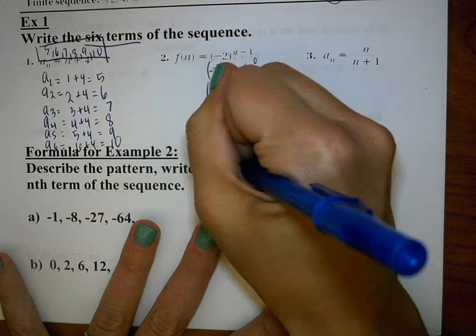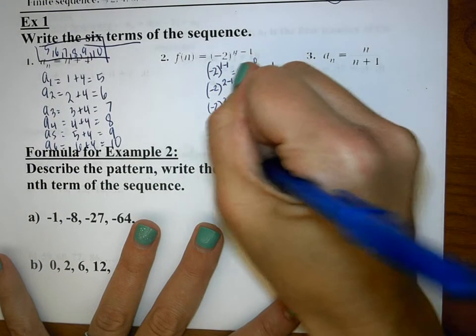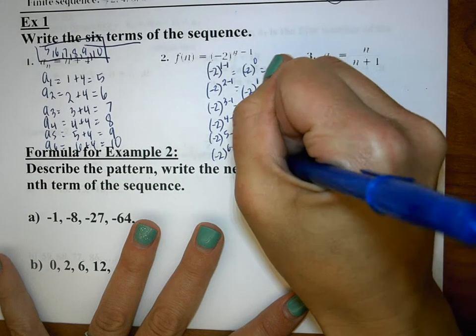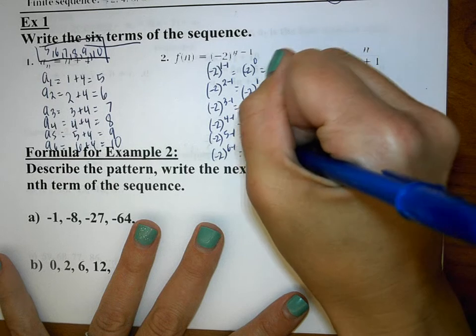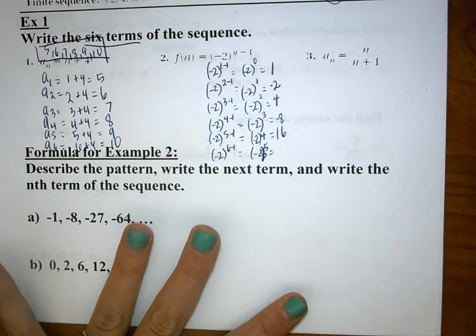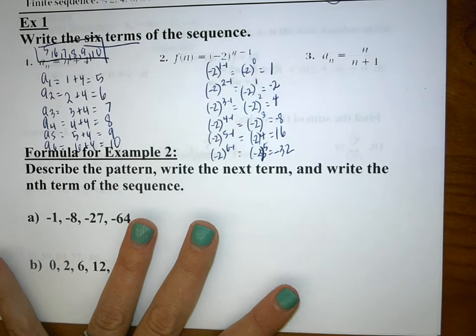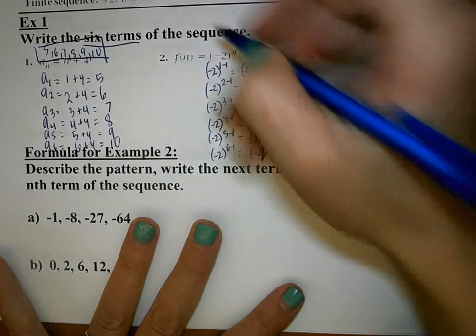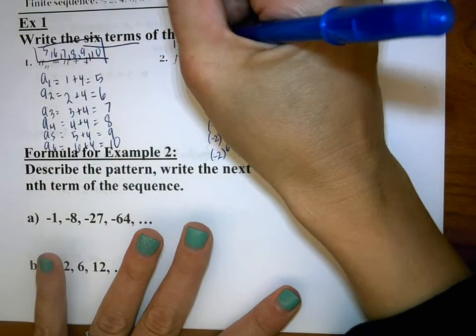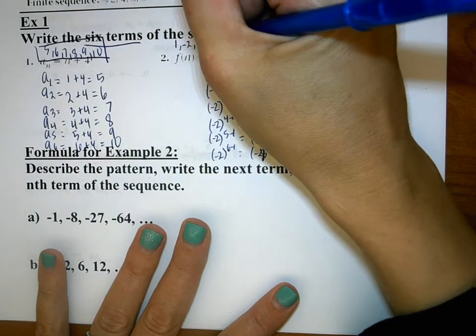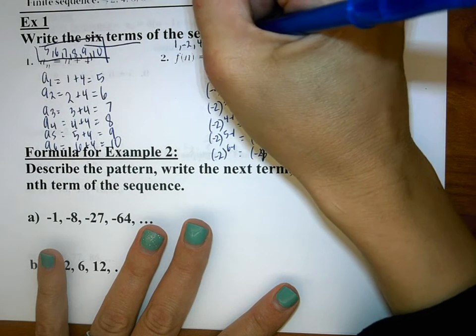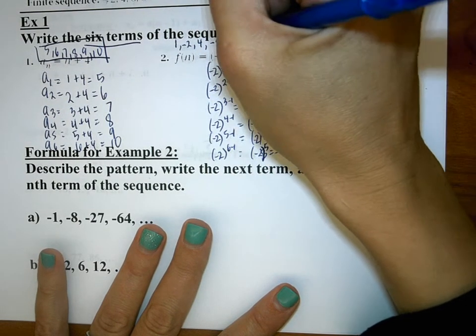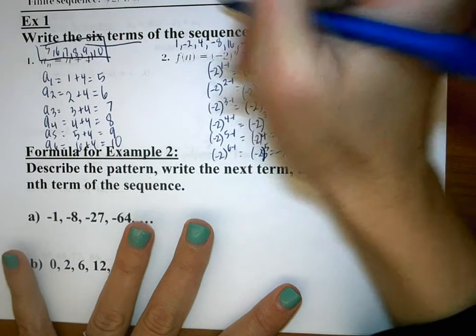So negative 2 to the 6 minus 1 makes negative 2 to the fifth power, which is negative 32. And again, you should write your answer as a sequence. So we'd write that as 1, negative 2, 4, negative 8, 16, negative 32.